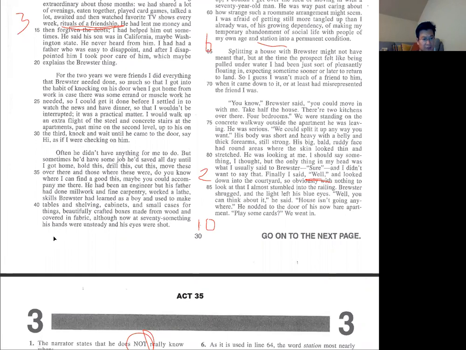And then also they get to know each other better in a way too. So where he got the skills of carpentry and things like that is described from line 39.